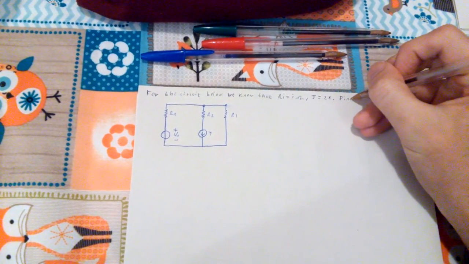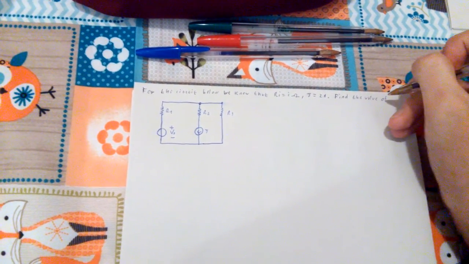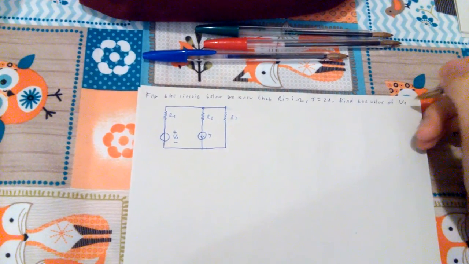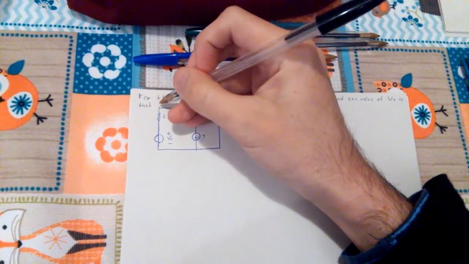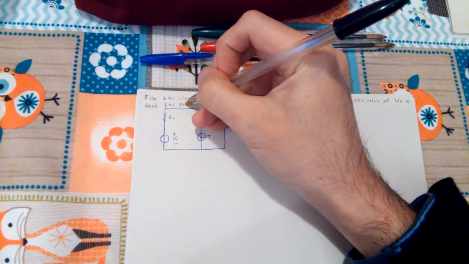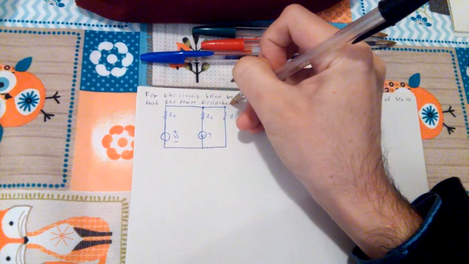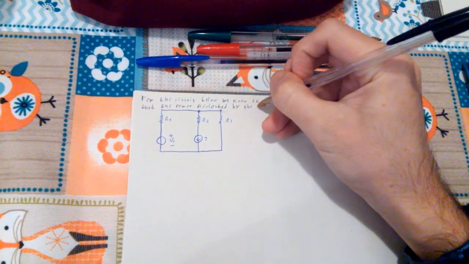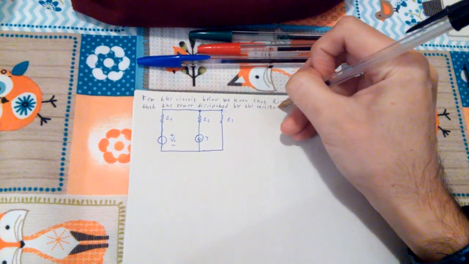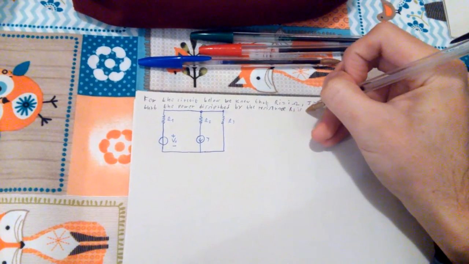Find the value of V1 so that the power dissipated by the resistance R3 is null.